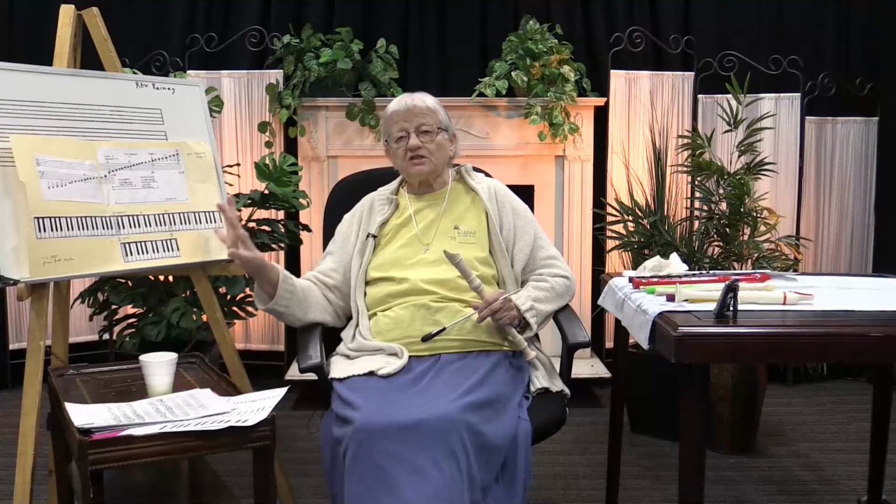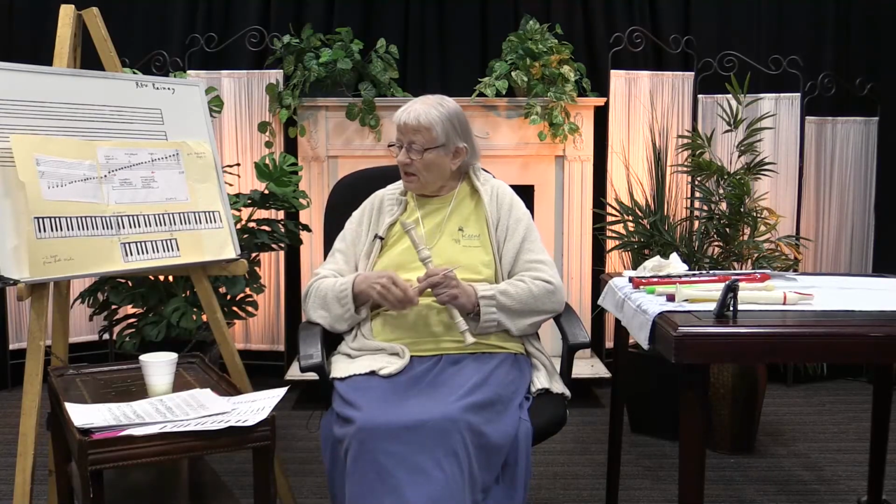I think what I might do next time, I don't have it with me now, is to bring in a circle of fifths and go over this again so it'll be maybe more understandable. But the key of C is the easiest one to understand.